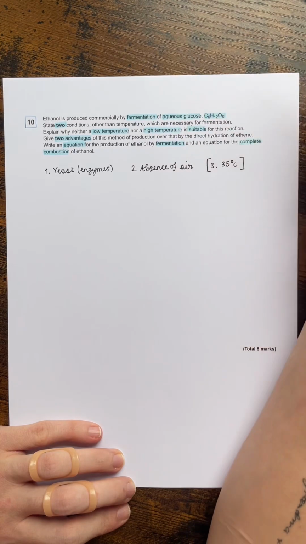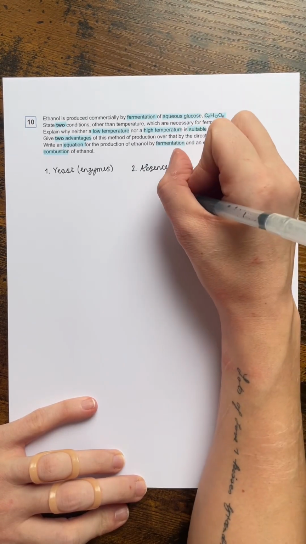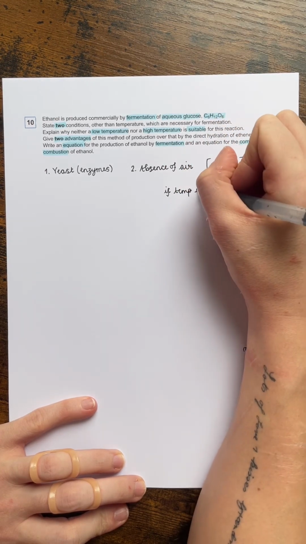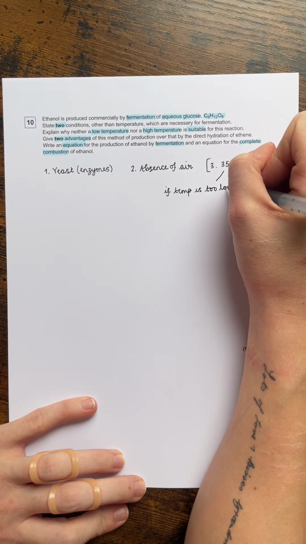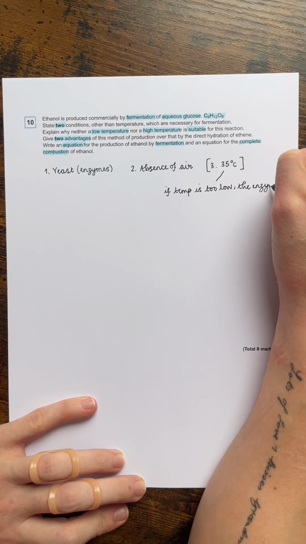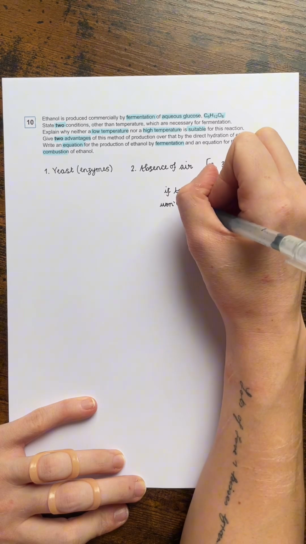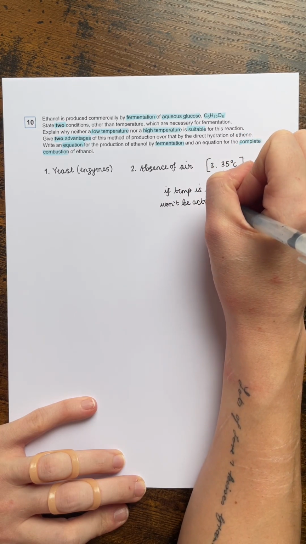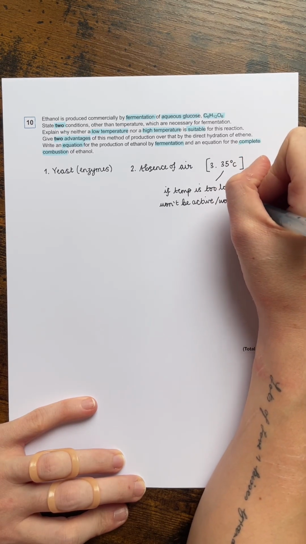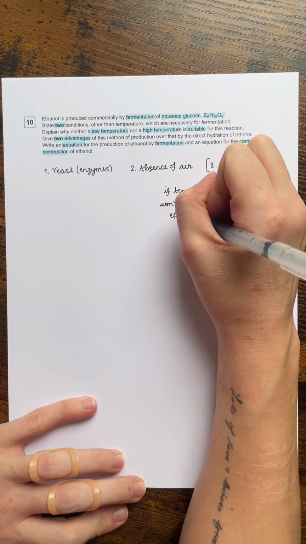We weren't allowed to state the temperature, but I'm going to use that to help me to say: if the temperature is too low, the enzymes won't be active, slash won't work effectively.